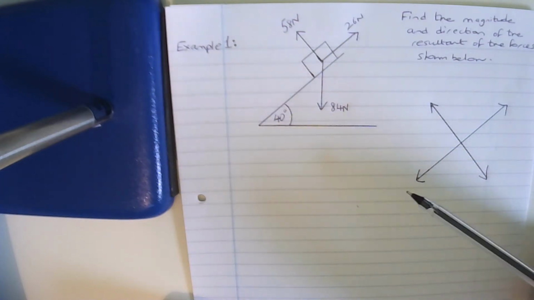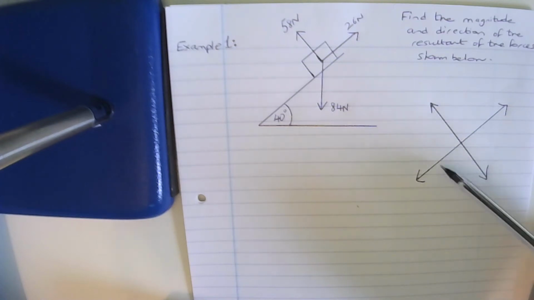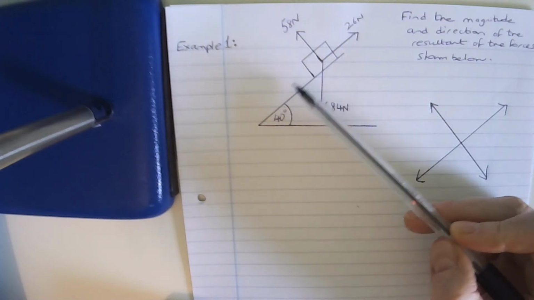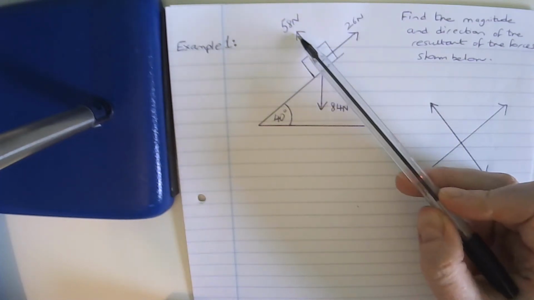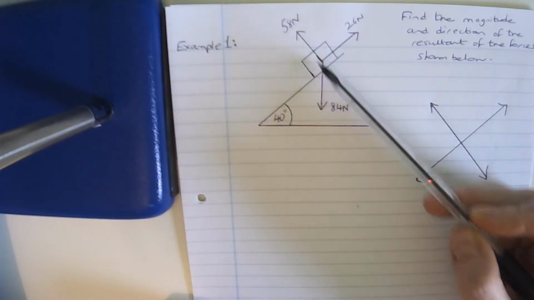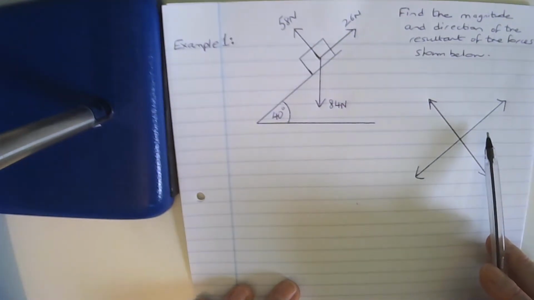Okay, so what we're going to do is put all their forces into this diagram here, and we're going to find the forces, this time not horizontally and vertically like we've done before. We're going to do it along the plane, and then perpendicular to the plane. So we're going to mark these on over here.